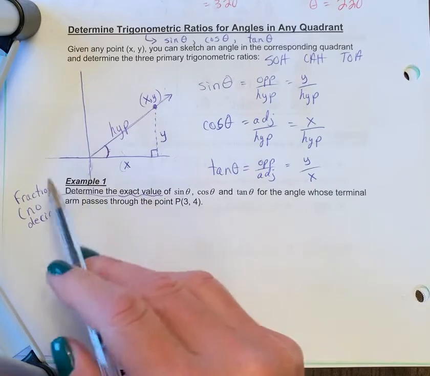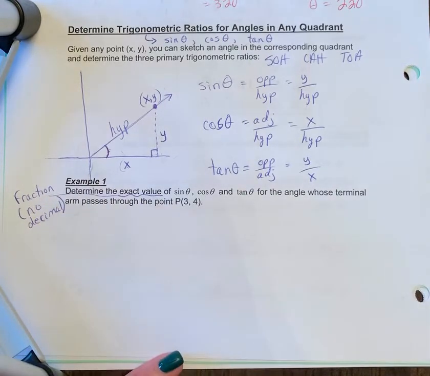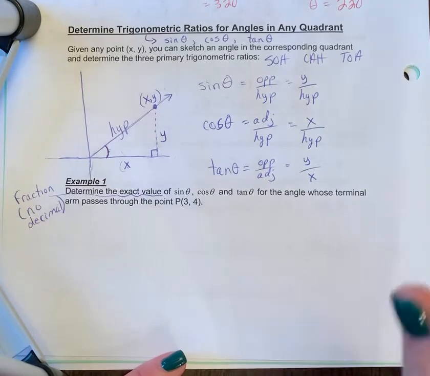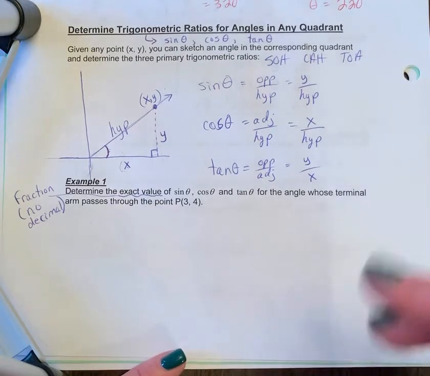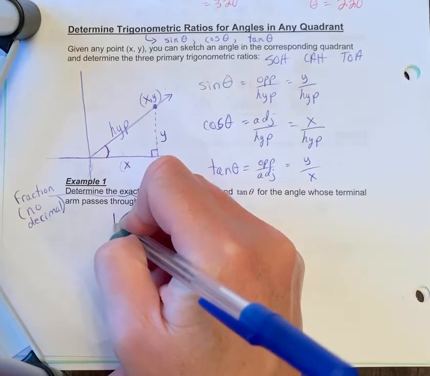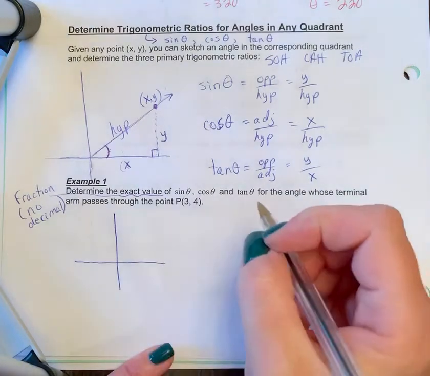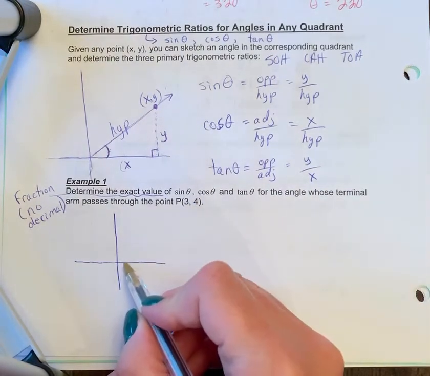An exact value means you want to leave your answer as a fraction, so you don't use a decimal. These would be non-calculator questions, so you wouldn't want to find that anyways. So I'm going to draw what picture this is, what quadrant this is in. I'm going to draw an X and Y axis here, and this is the point (3, 4). So it's actually in quadrant 1.